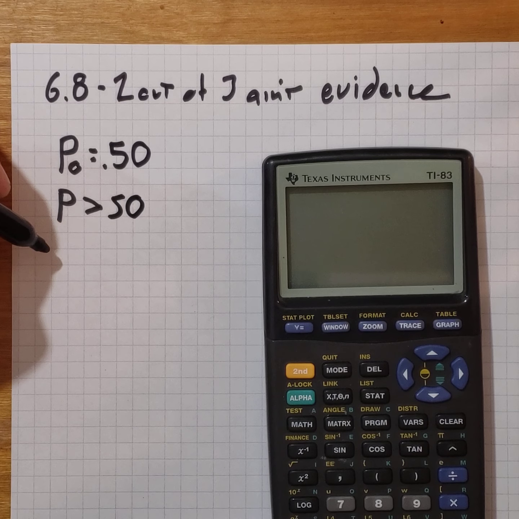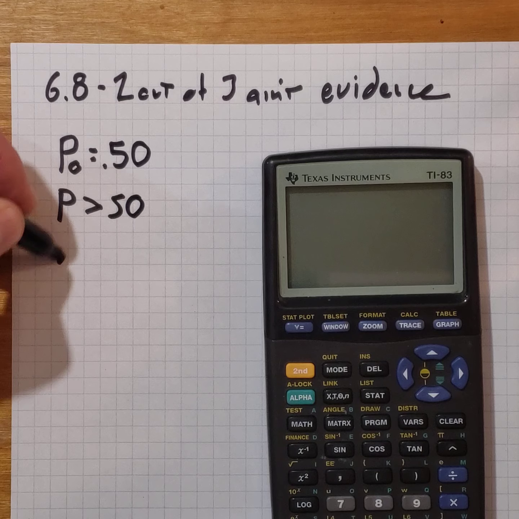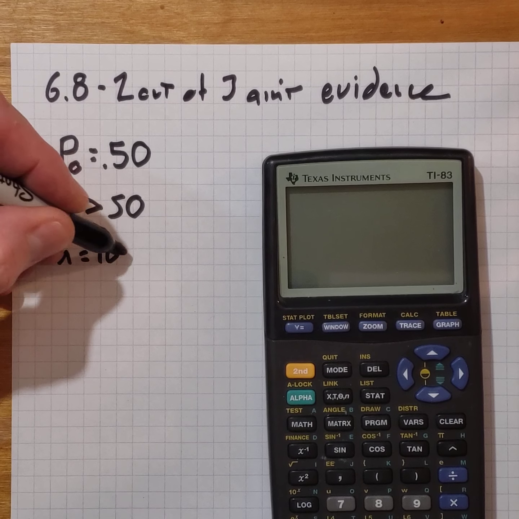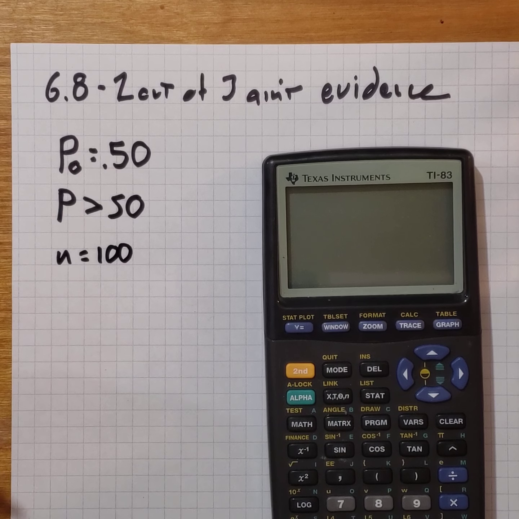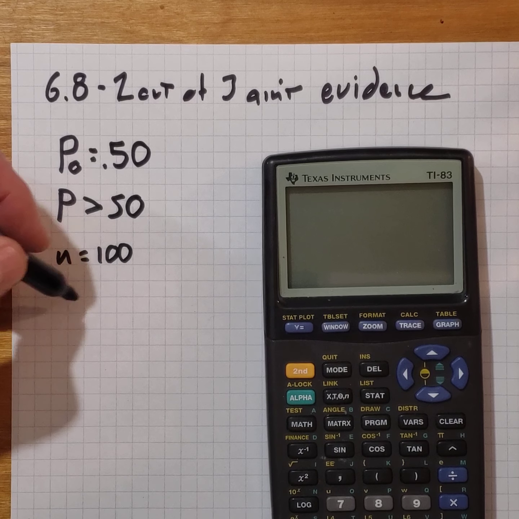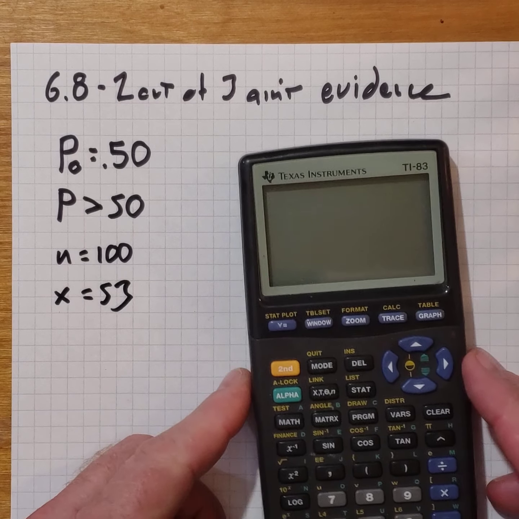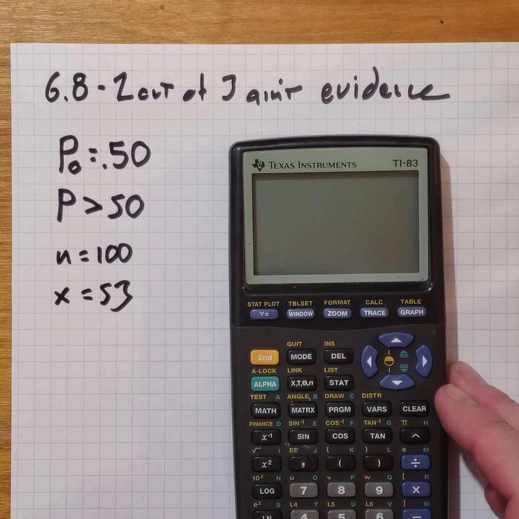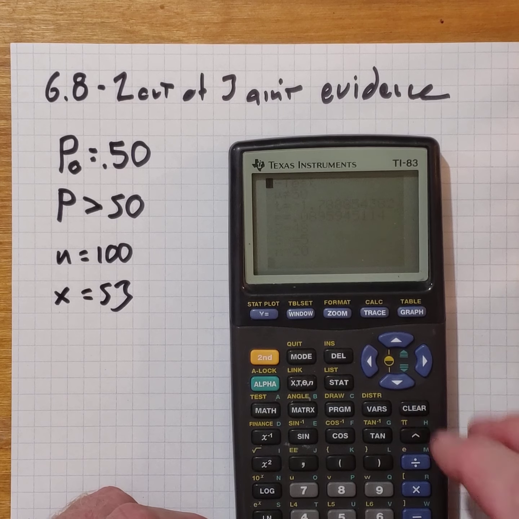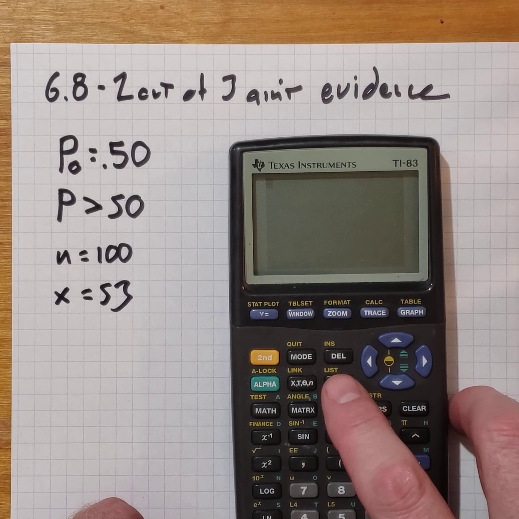The number of people I surveyed was 100. So there's my N. And the number of yeses, the number of people in the group that I'm looking at, people who plan to vote, was 53. Okay, so just like with confidence intervals, this is a little bit easier, a little bit less information to type in. So let's look at where we go.